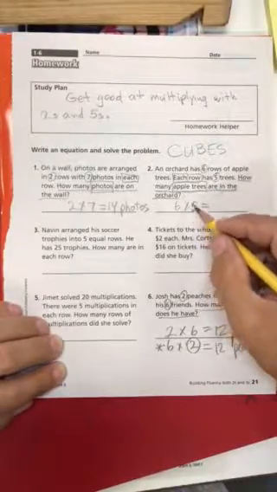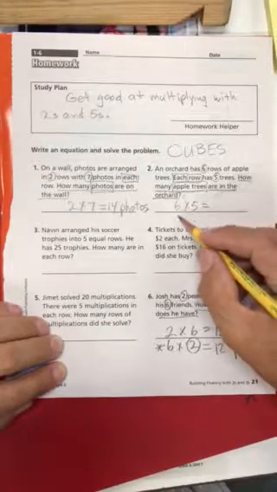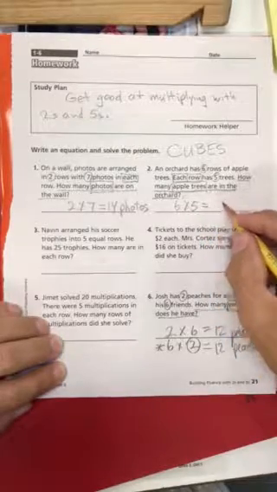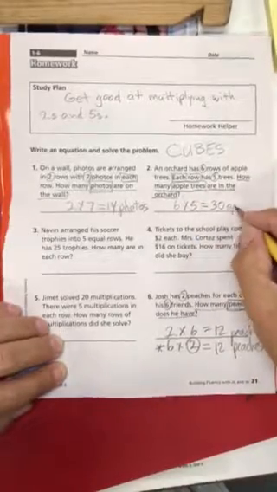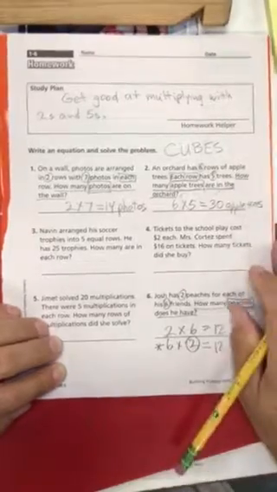And then your student will hold up 6 fingers and count by 5s. We can do count bys. 5, 10, 15, 20, 25, 30. So 30, and then the label is apple trees.